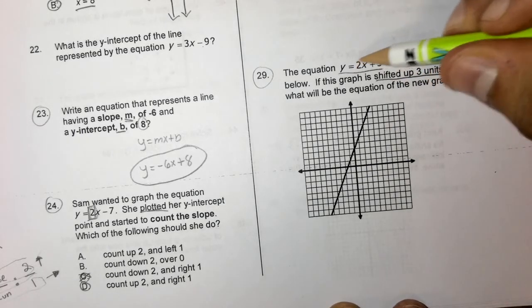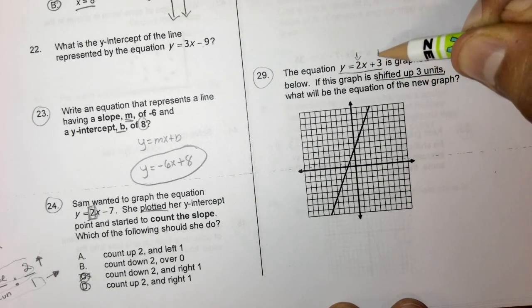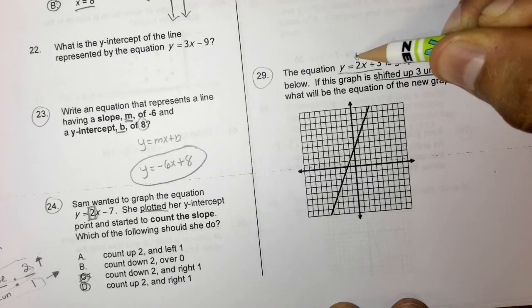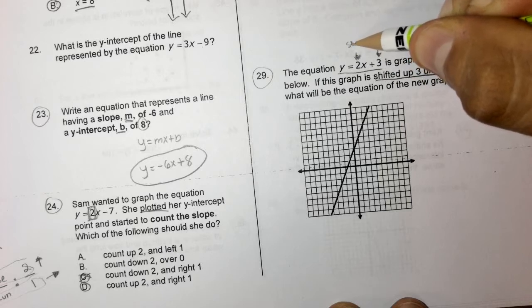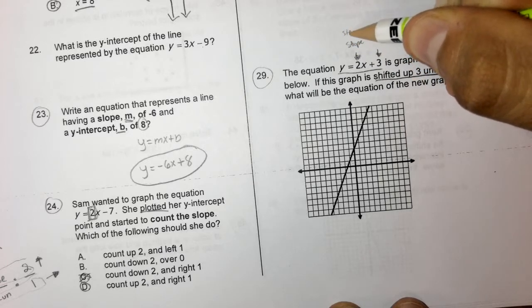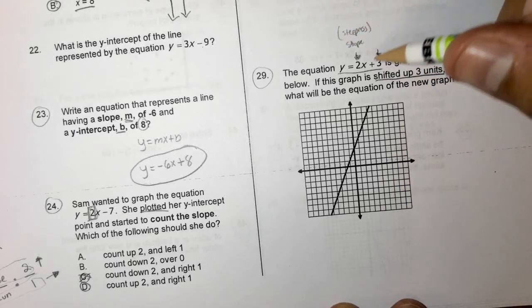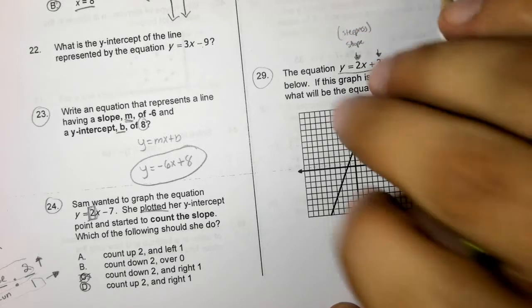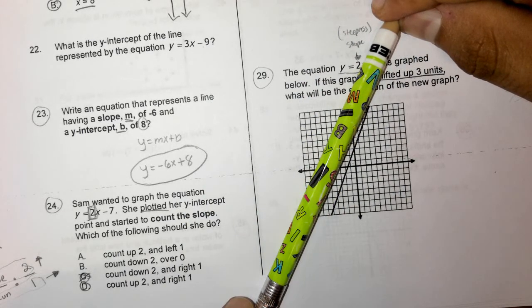So basically we have to figure out which one of these, is it my M or is it my B, that is affected whenever I shift up. So slope, remember, is steepness. The steepness of the line, and that's not really affected if I just go up. So if I just take that line and I shift it up a little bit, the steepness shouldn't be affected at all.